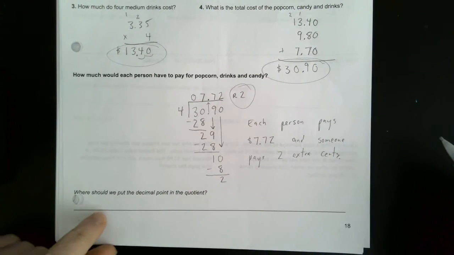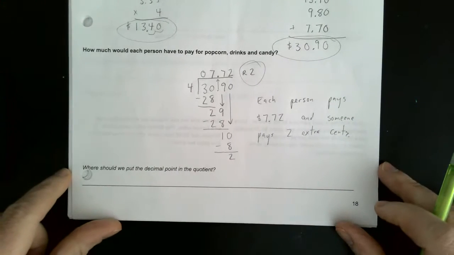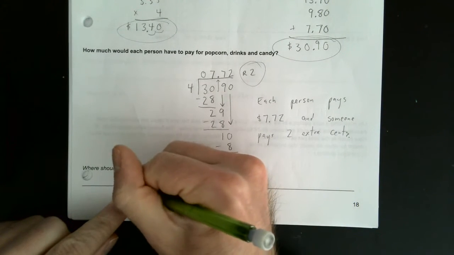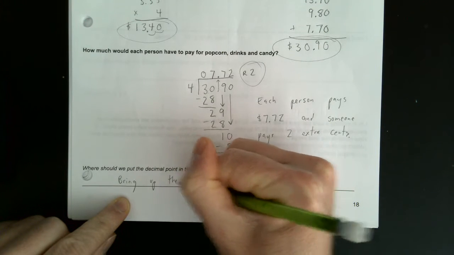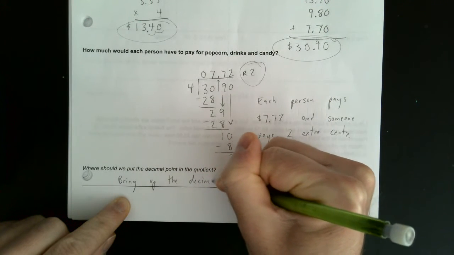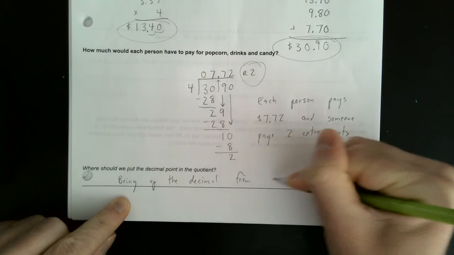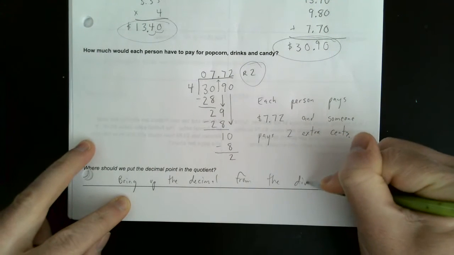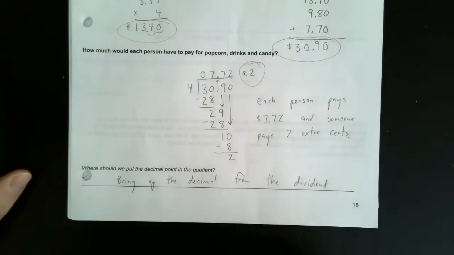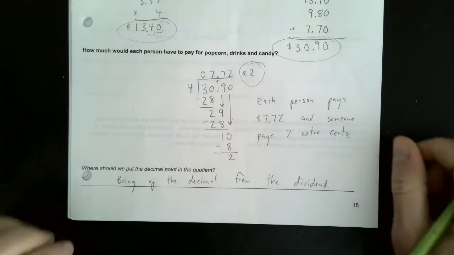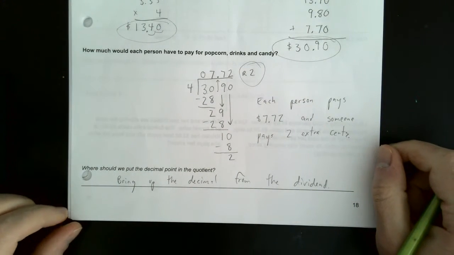So there you go. Now at the bottom it says, where should we put the decimal point in the quotient? What you do is you bring up the decimal from the dividend. Wherever it is in the dividend, you just bring it up. And that's where it would go in the quotient.